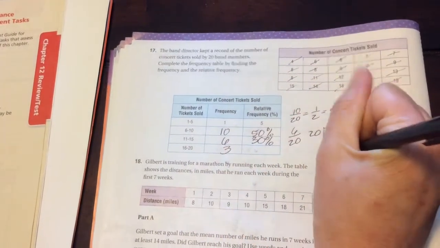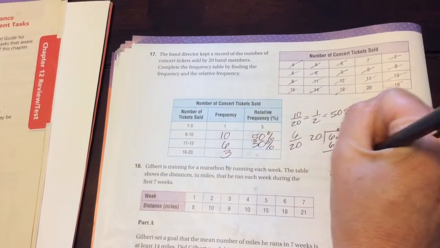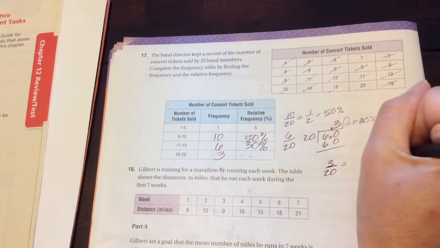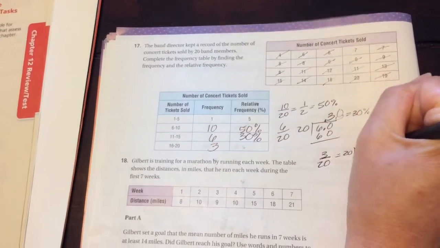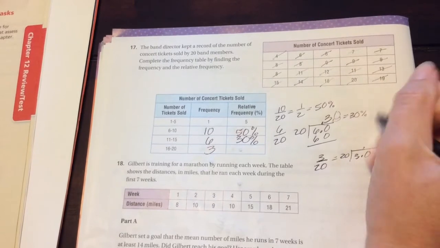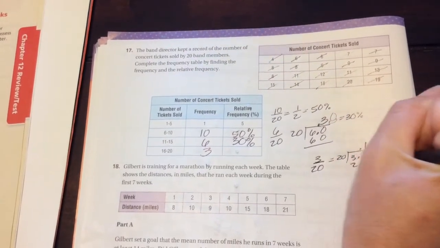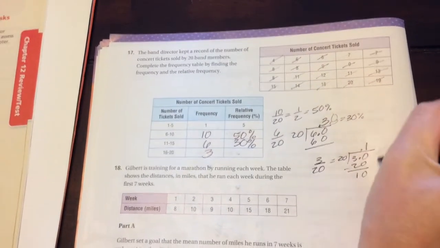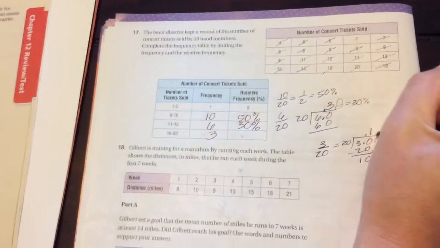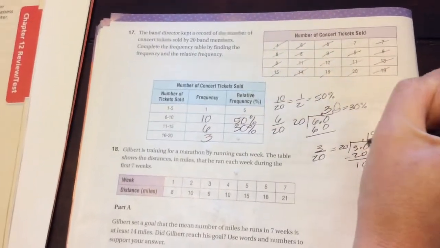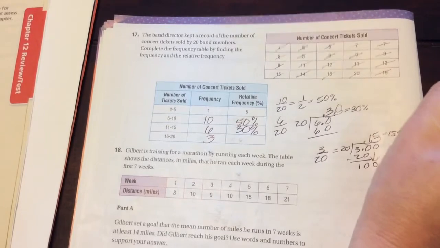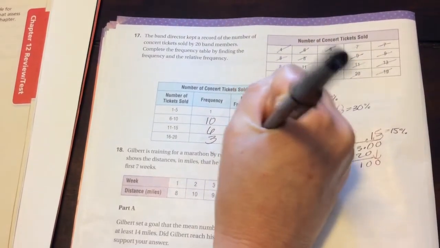We have one more, 3/20ths, same thing. This means divide. So it's 3 divided by 20, add a decimal, add a 0. It'll go 1 time, subtract, add another 0. 20 will go into 100 5 times, move my decimal 2 times, so 15%.